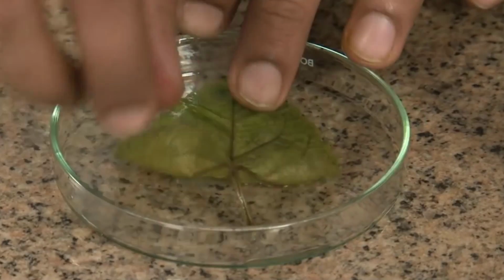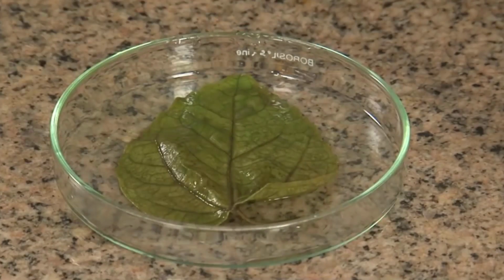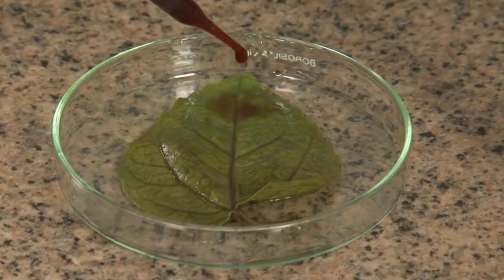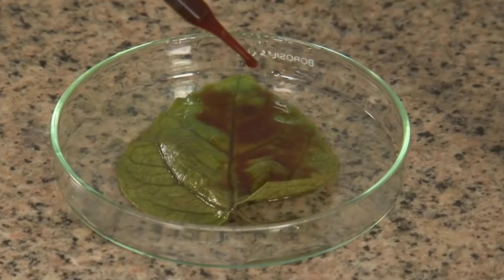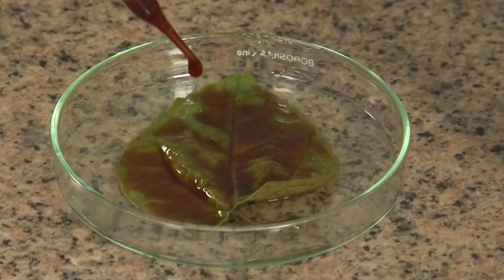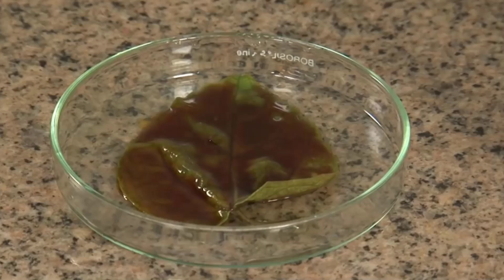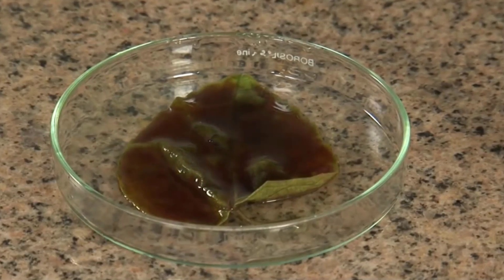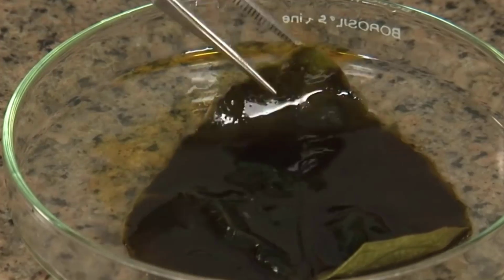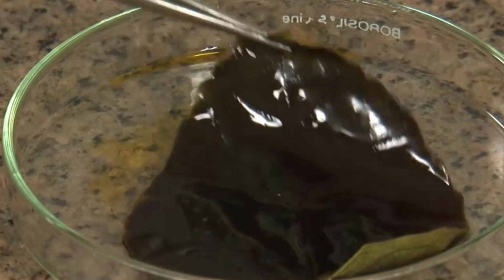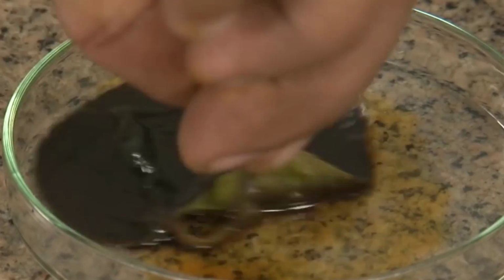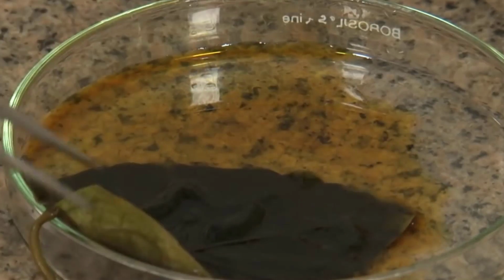Place the bleached leaf in a petri dish. Pour iodine solution over it. Note the color of the leaf. It changes to dark green. This is because iodine combines with starch present in the leaf and forms a violet-colored complex. This shows that starch is present in leaves.